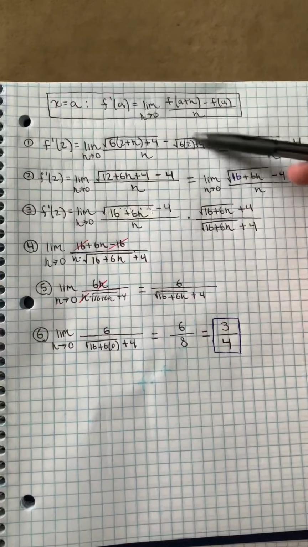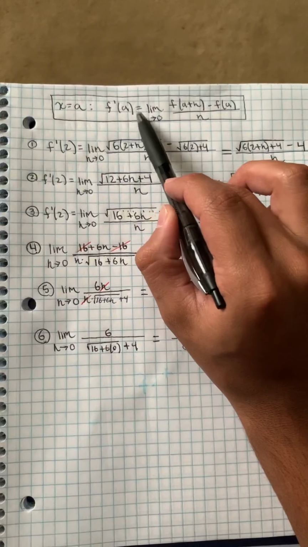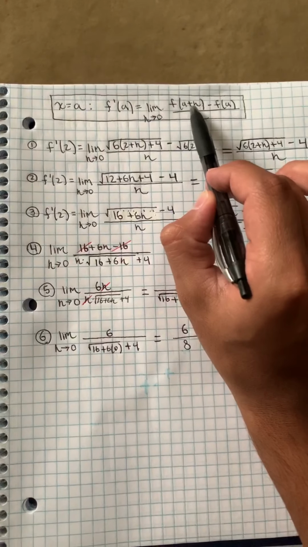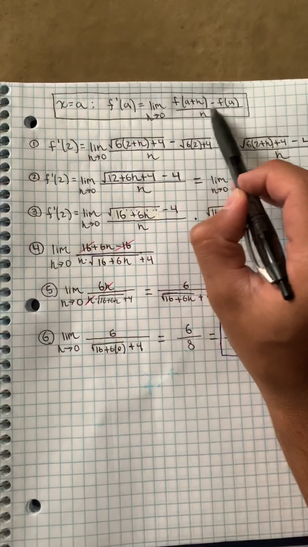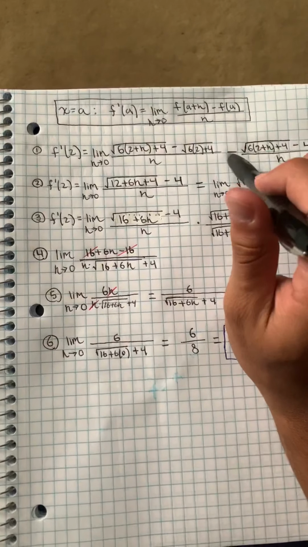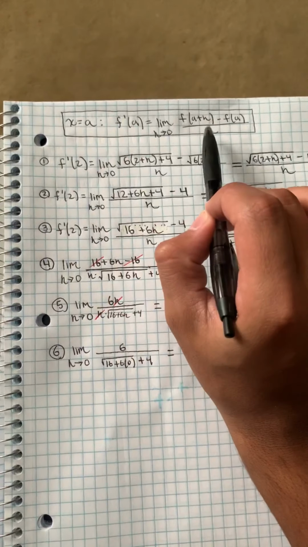Alright guys, so I just want to go over the work for this real quick. So we're given this formula, f prime of a is equal to the limit as h approaches 0 of f of a plus h minus f of a, all over h. And in the problem, we were given that a is equal to 2. So all that means is that we plug in 2 into this formula.